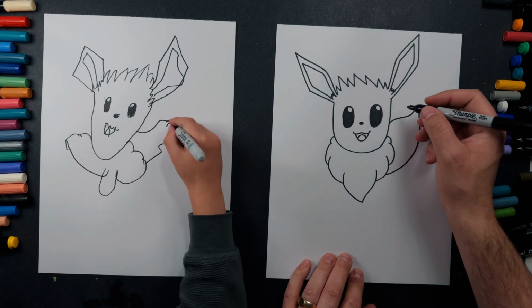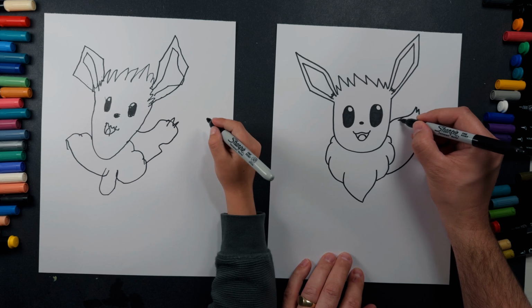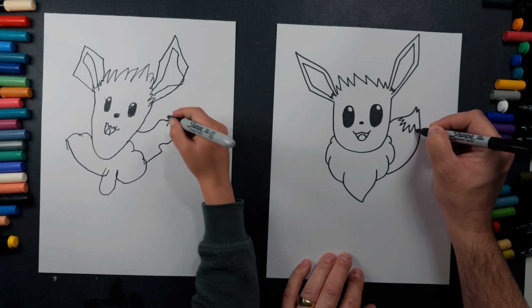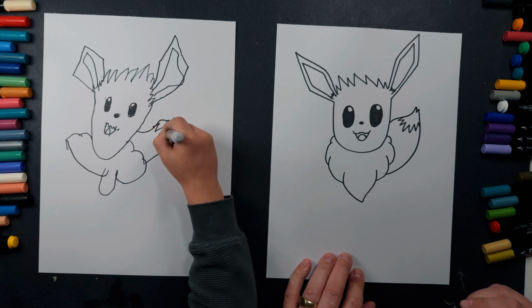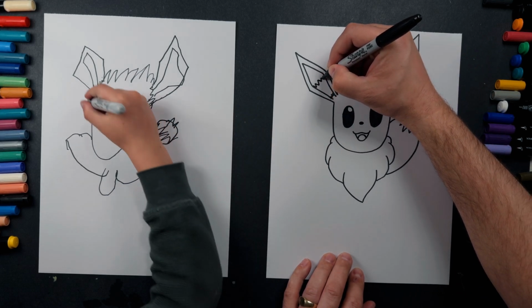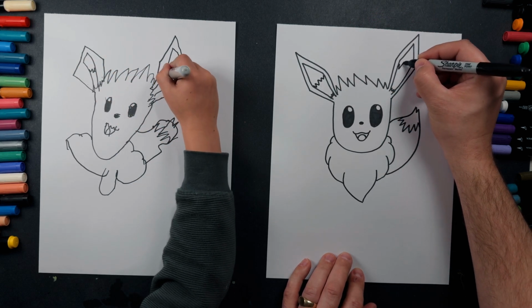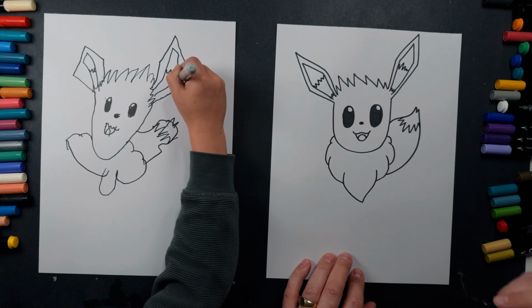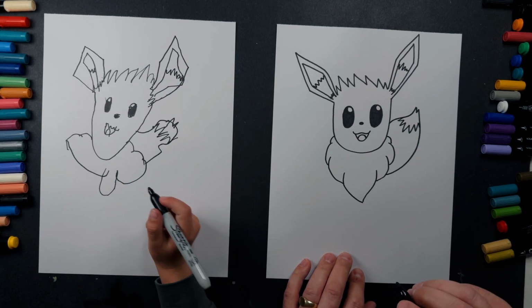Perfect. Nice. And then here we're going to do little zigzags. And we can do a little zigzag right here too. Perfect.